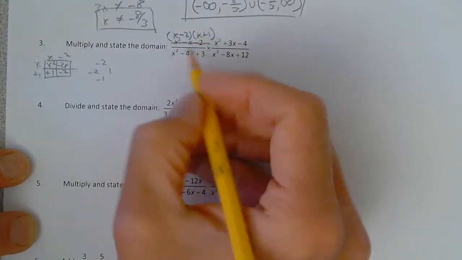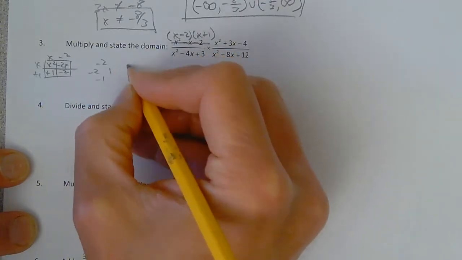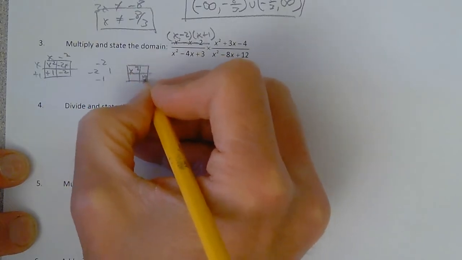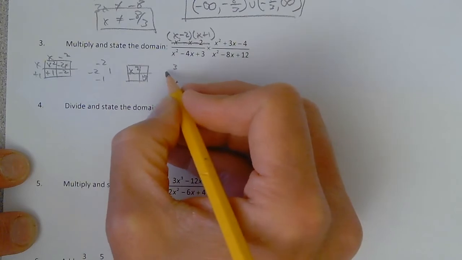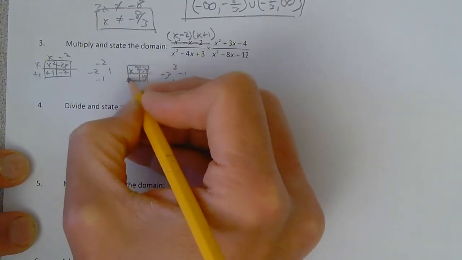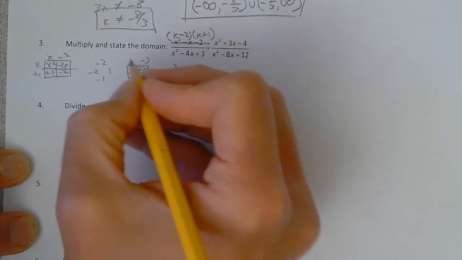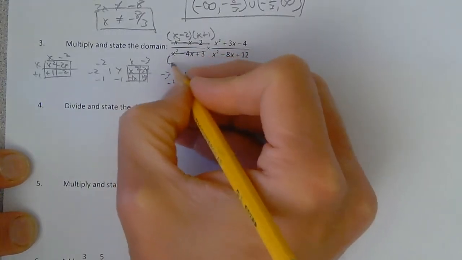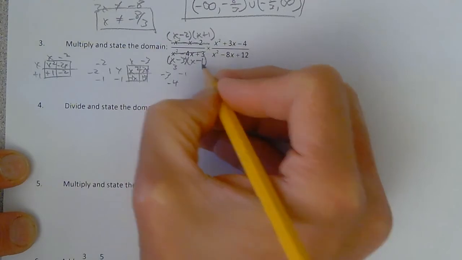Let's factor this one down here. So let's see. Got an x squared and a plus 3. Those multiply together to give me a 3 and need to add to give me a negative 4. So sounds like a negative 3 and a negative 1. So minus 3x minus 1x. I'm writing these way smaller than I should. But that one is an x minus 3 and an x minus 1.